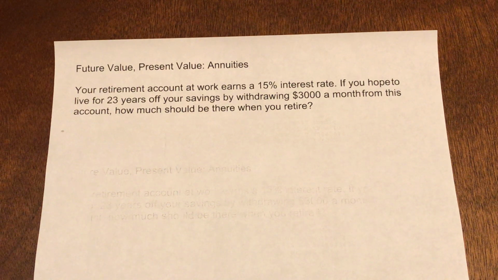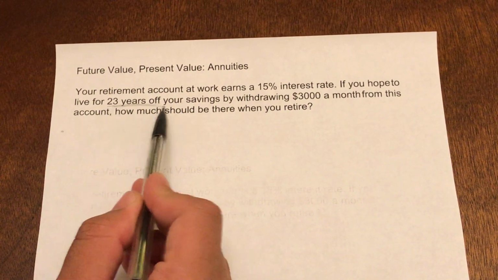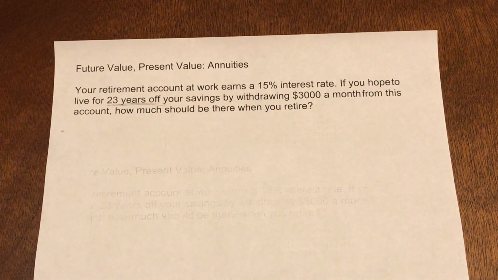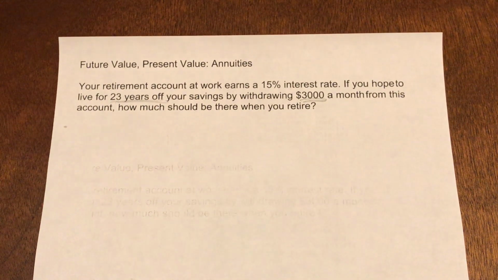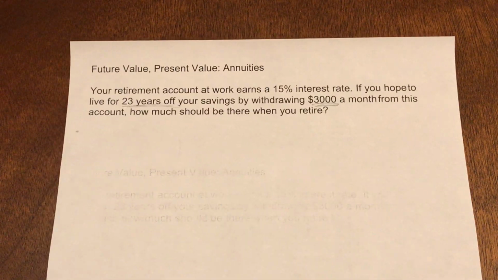It says your retirement account at work earns a 15% interest rate. That's quite generous. If you hope to live for 23 years off your savings after retirement by withdrawing $3,000 a month from this account, how much should be there when you retire? So once you have your retirement party, you figure 23 years is a pretty nice retirement. And the thing is, we want to extract this much every single month. And the question is, how much should we have so that we can have enough to spend over those 23 years?